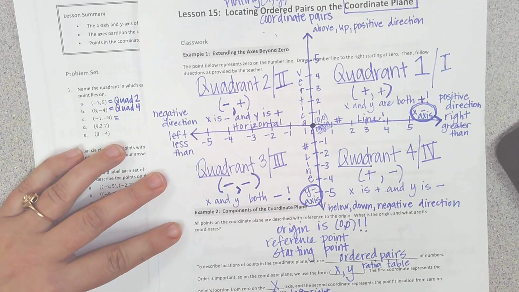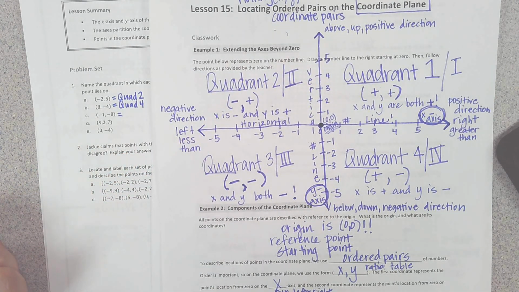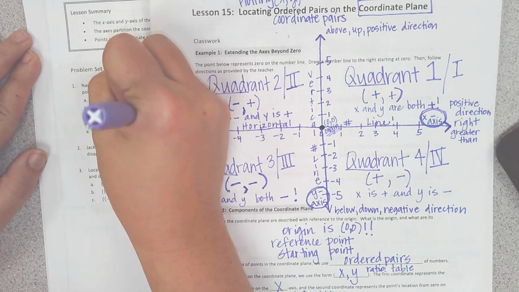Okay, I can call these integers because they're whole numbers. So C are integers because they're whole numbers, but what are they both? Negative. C, they're both negative. What quadrant is that in? Quadrant 3.